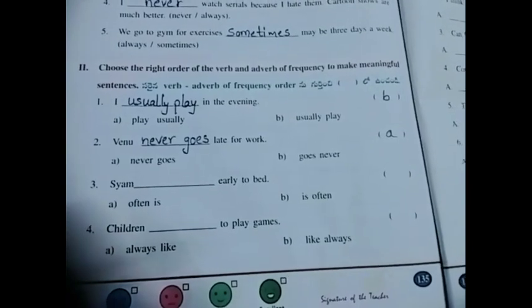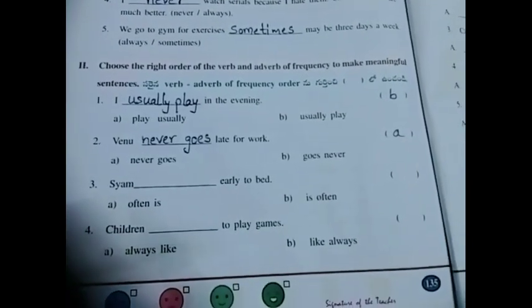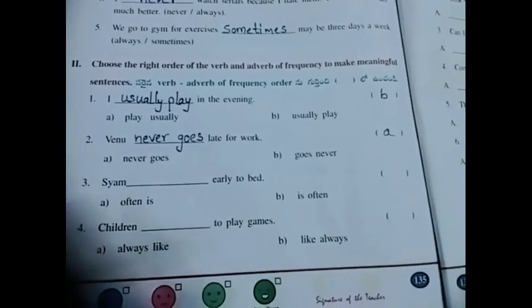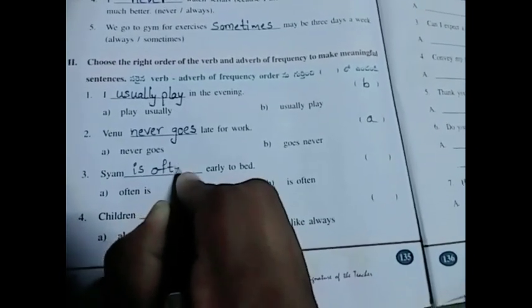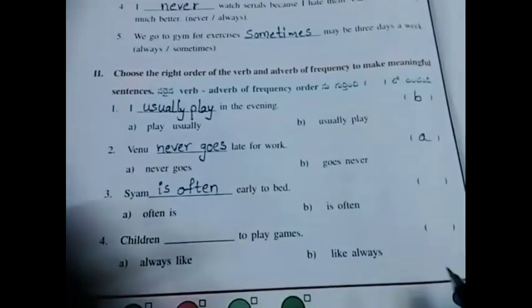Shyam dash early to bed. Shyam is often early to bed, or Shyam often is early to bed. Shyam is often early to bed. That's the order of verb and adverb. Here is is the verb, often is the adverb.